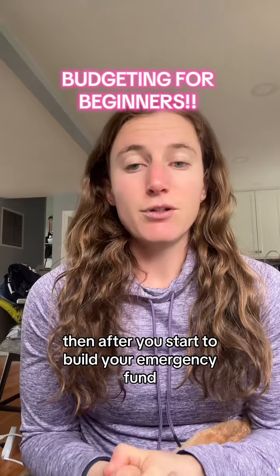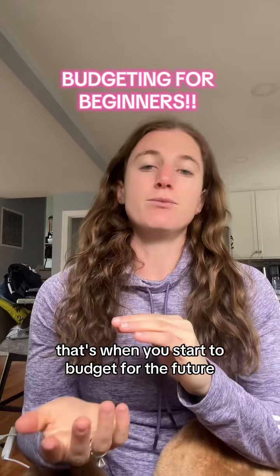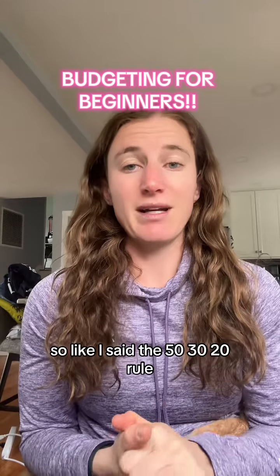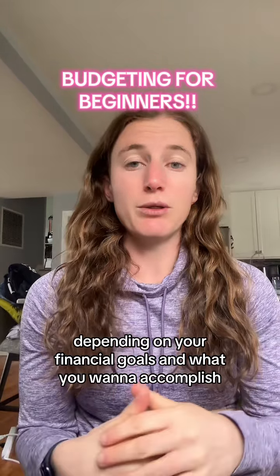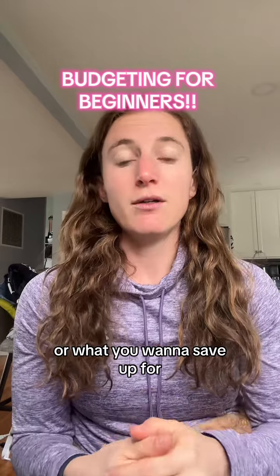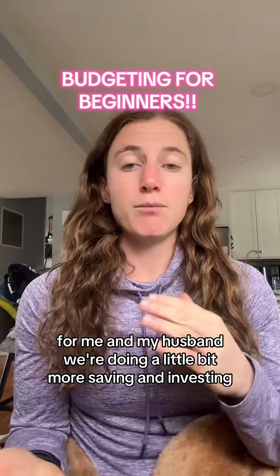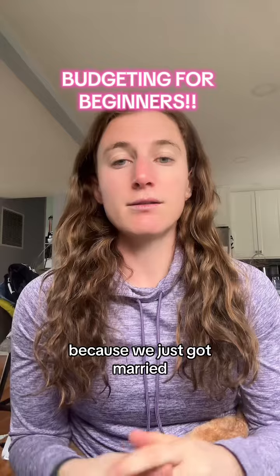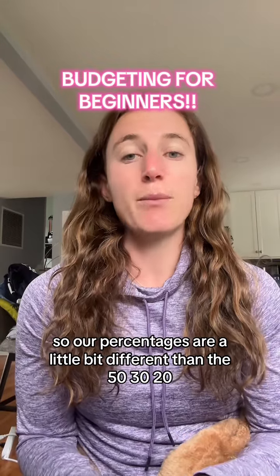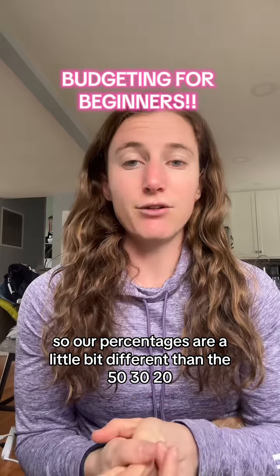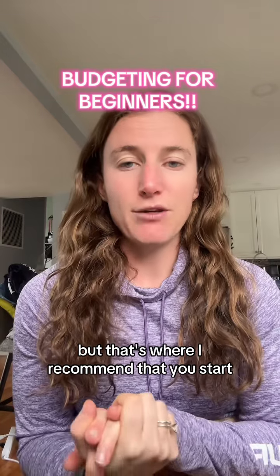Then after you start to build your emergency fund, that's when you start to budget for the future. So like I said, the 50-30-20 rule, depending on your financial goals and what you want to save up for. For me and my husband, we're doing a little bit more saving and investing because we just got married, we got a house, so we're trying to save as much as we can now. So our percentages are a little bit different than the 50-30-20, but that's where I recommend that you start.